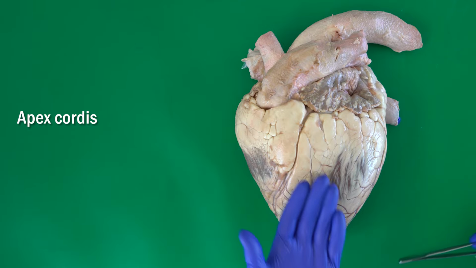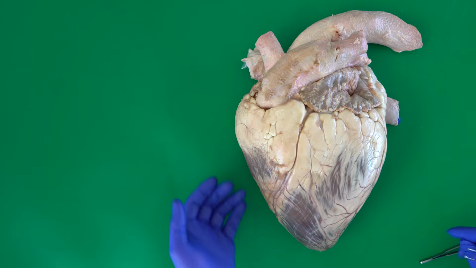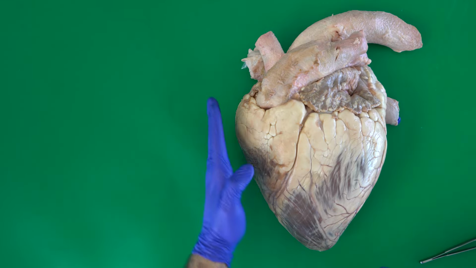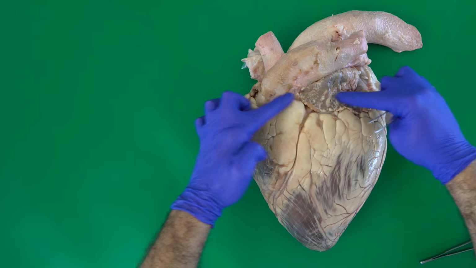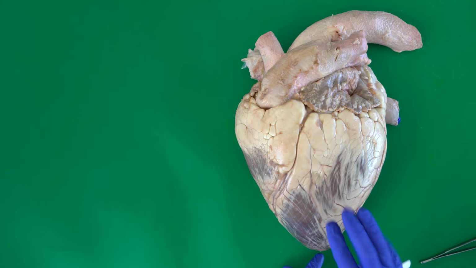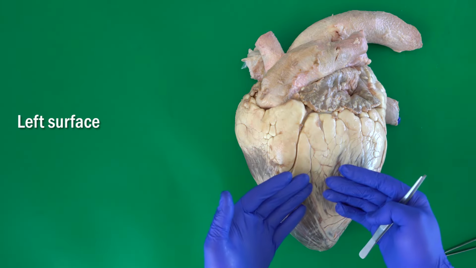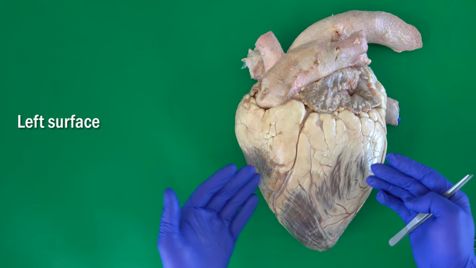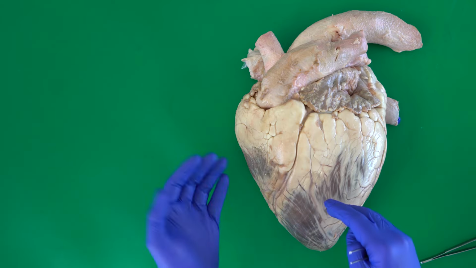The heart has two faces, this face here and the other face on the other side. And it has a cranial border and a caudal border. Again: base, apex, two faces. The one which we are looking at is the left face of the heart. The other one is the right one.